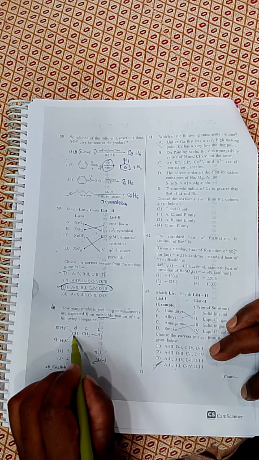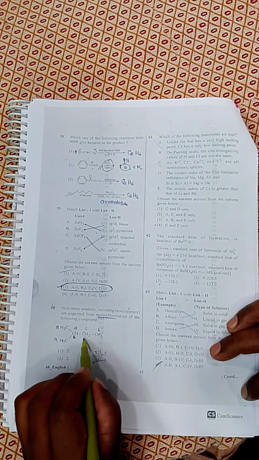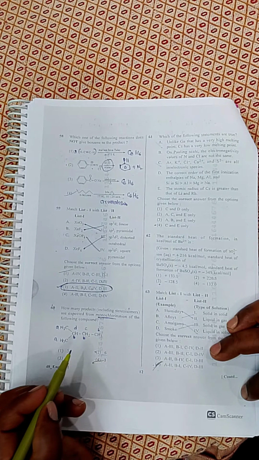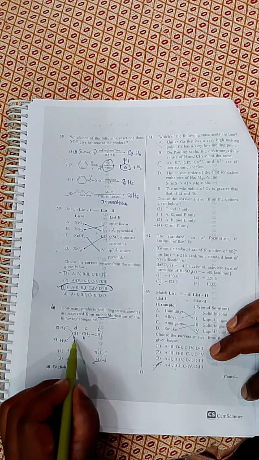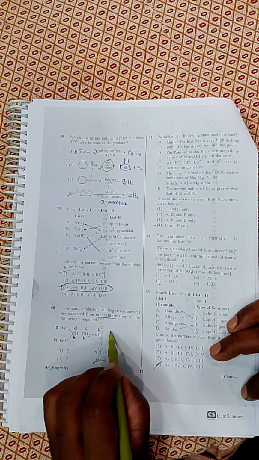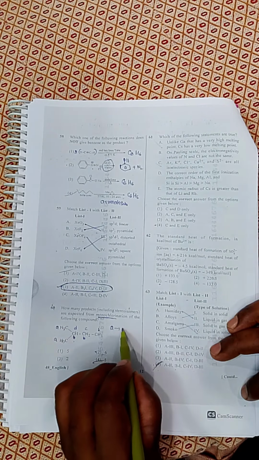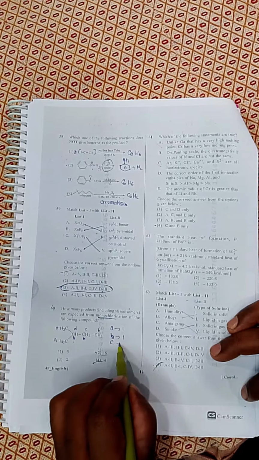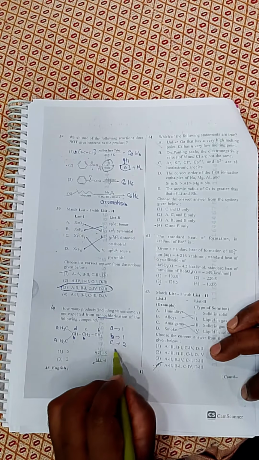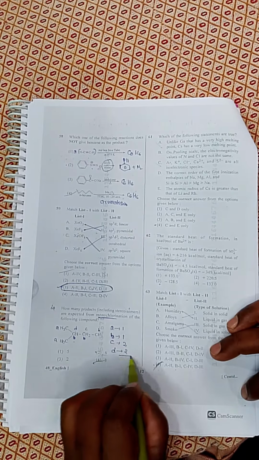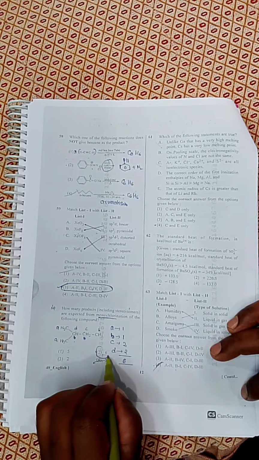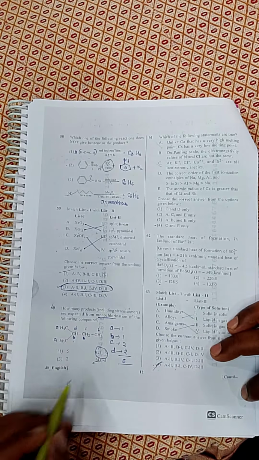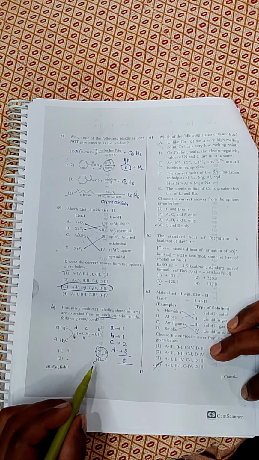When this carbon is replaced by chlorine, it can show chirality. This can also show chirality. So this chiral carbon can give 2 forms. So A type 1, B type 1, C type 2 forms because of chirality, D type also 2, total 6. So option 2: 6 monochlorination derivatives are formed.